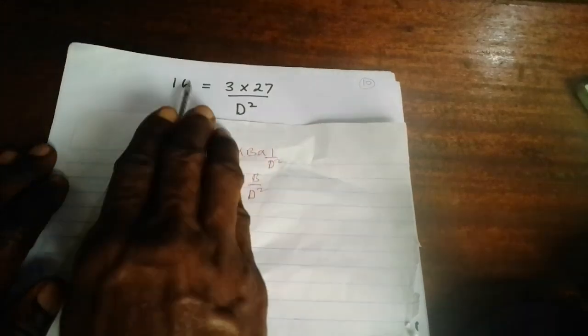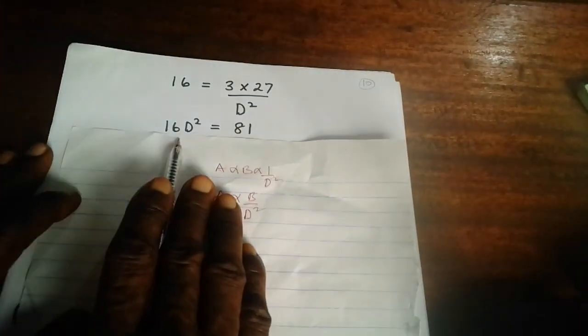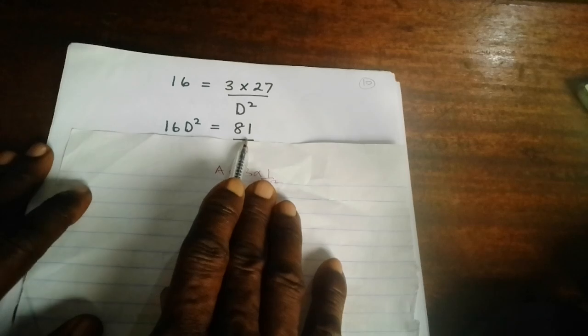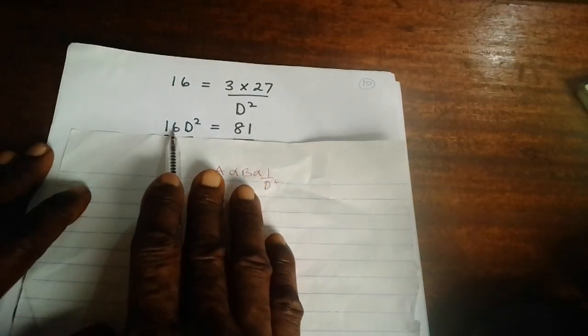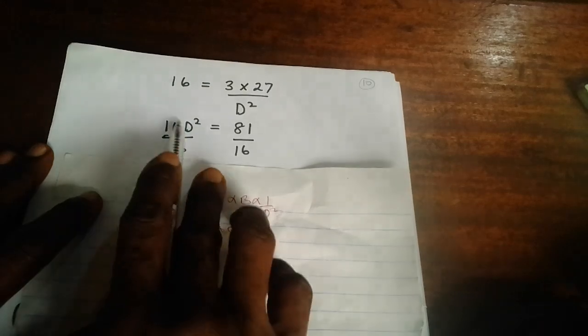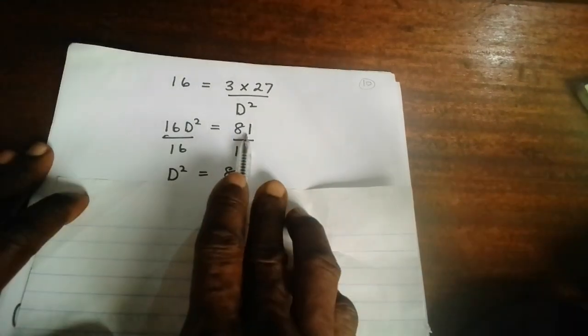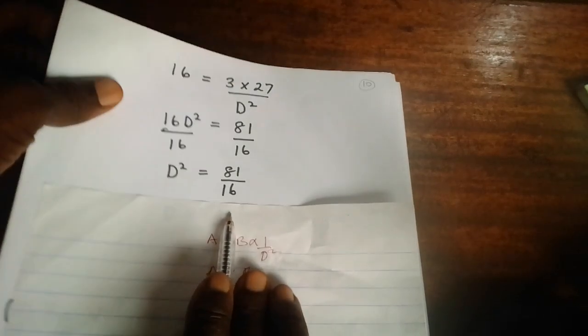So you cross multiply. When you cross multiply, 16 times D square gives us 16 D square, which is equal to 3 times 27, which is 81. So to get D square, you now divide both sides by the coefficient of D square, which is 16. So 16 cancels here, remaining D square. Then we have 81 divided by 16. That one will give us a fraction.